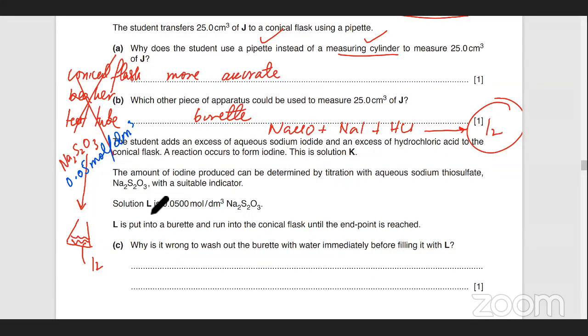And this is solution L. इसको वो L कह रहा है. ठीक है? So this is solution L. It's put into a burette and run into the conical flask. ऊपर से ना वो ये डाली जा रहा है और end point is reached. Now the question is, first question का कोई ताल्लुक नहीं है titration से. बस ऊपर से solution L डाला है और नीचे iodine में डालना शुरू कर दिया. This is the burette falling into the iodine over here.